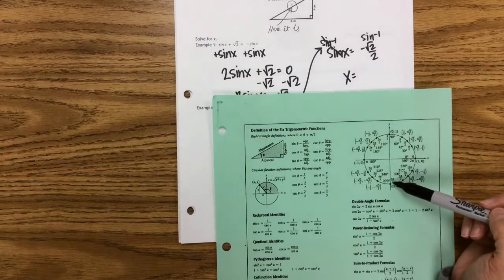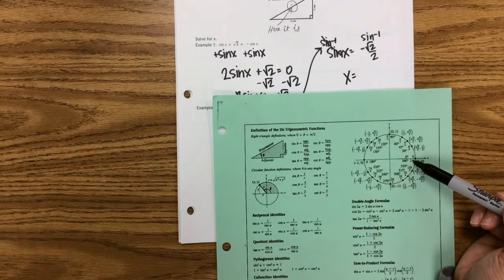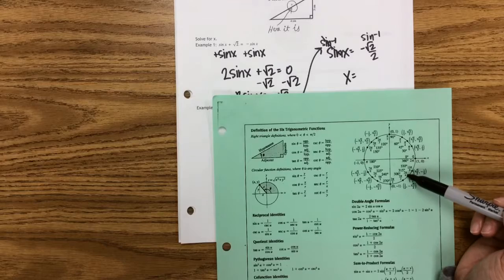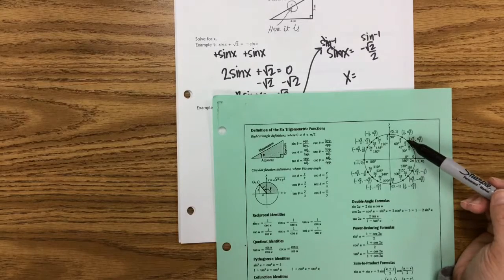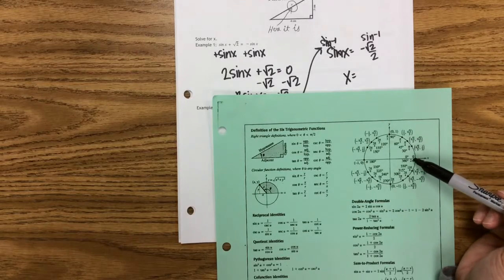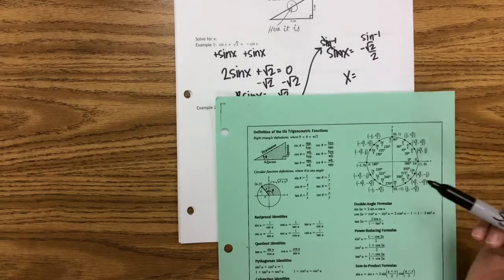But all of the angles in this quadrant I rename as negative angles. So 7 pi over 4 is the same distance away as pi over 4 from 0, but it's down, so I would write negative pi over 4.